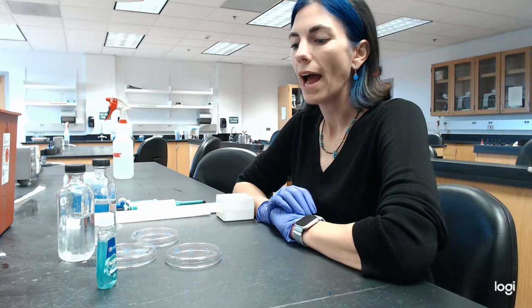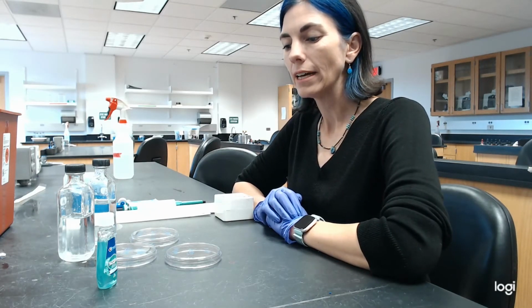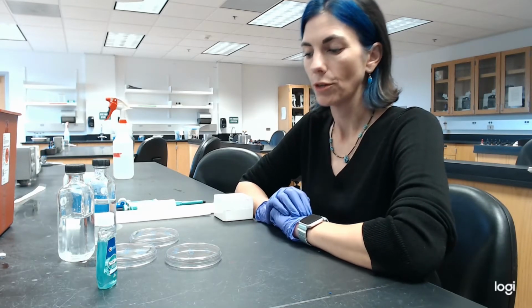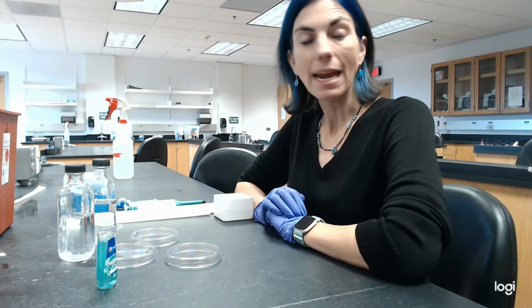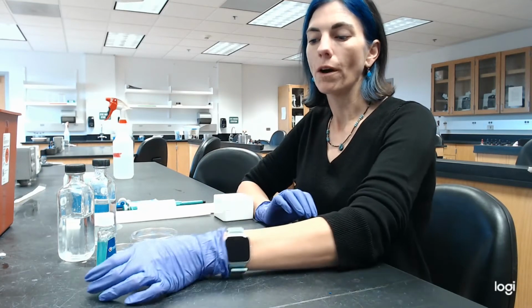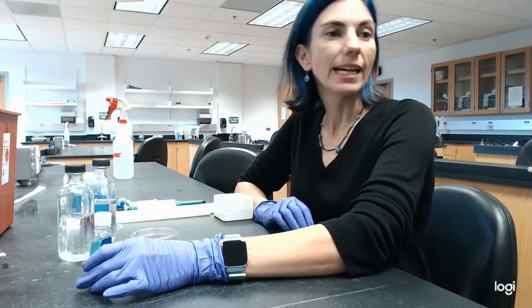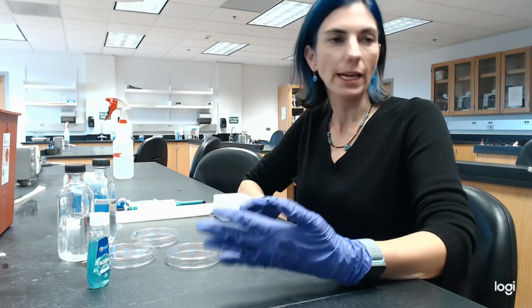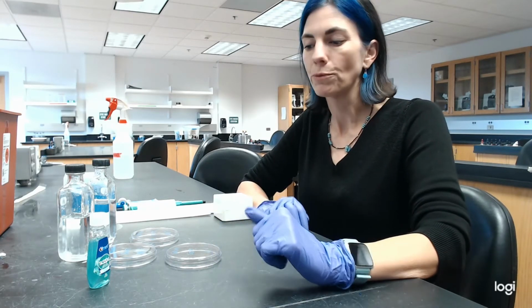So I've already done the serial dilutions for the control, which is water. And now what I'm going to do is I'm going to do the same experiment, but for scope. Now I've already done something very similar for crust and for Listerine. So I'm going to show you scope because all of the mouthwashes follow this procedure.